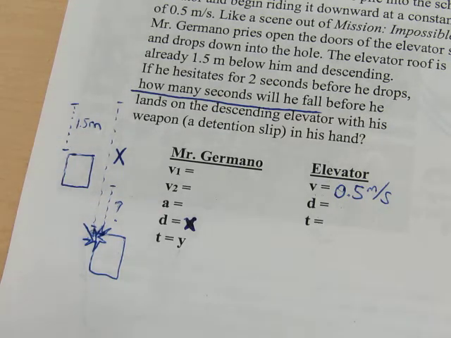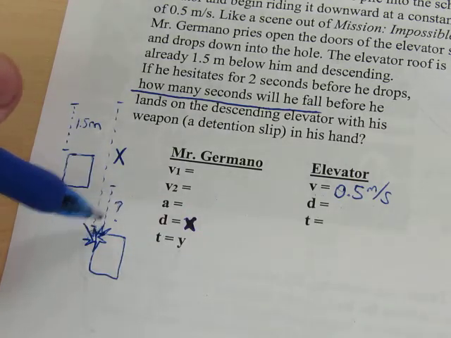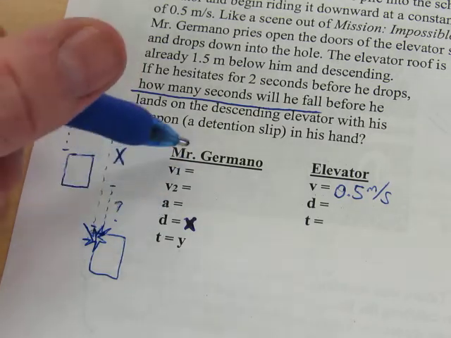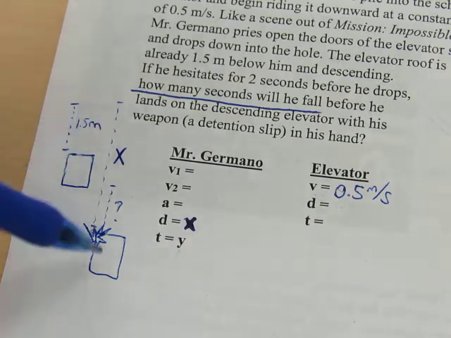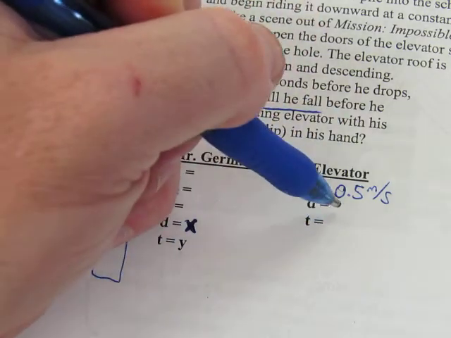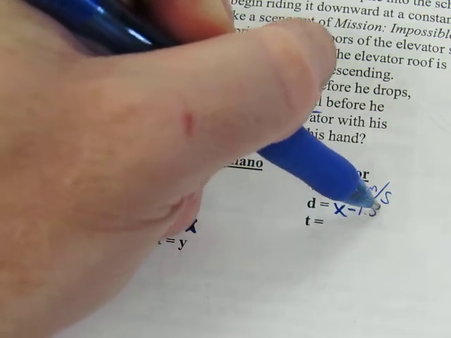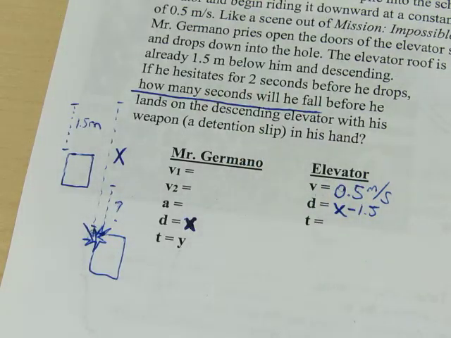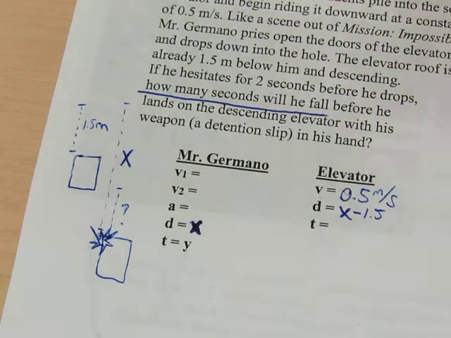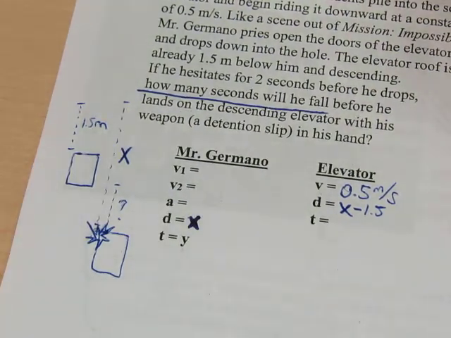So be careful. The elevator is not going to descend as much as Mr. Germano. He falls a lot further. He falls distance x. The elevator descends x minus 1.5 because it doesn't need to descend that 1.5 meters that it had already descended before the question began.